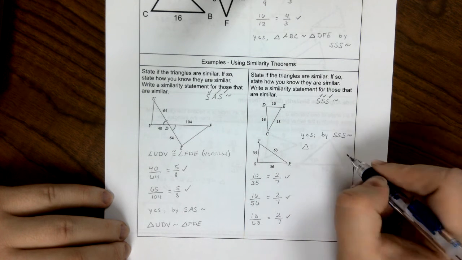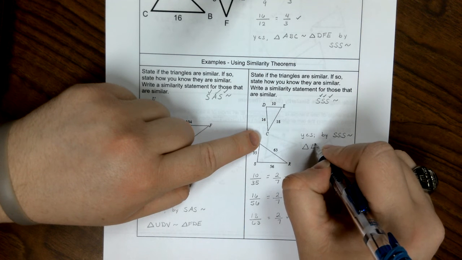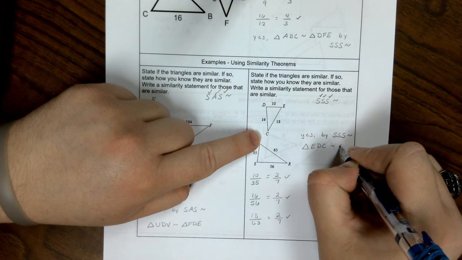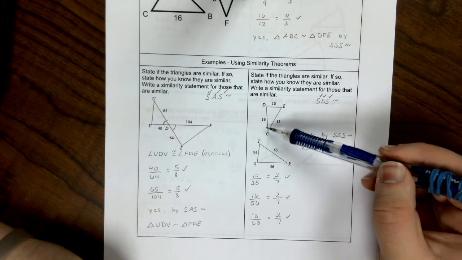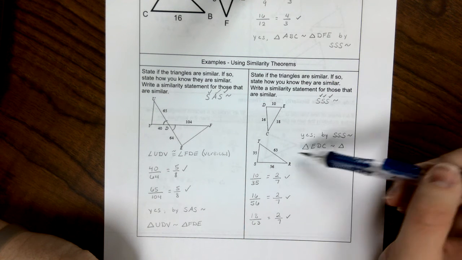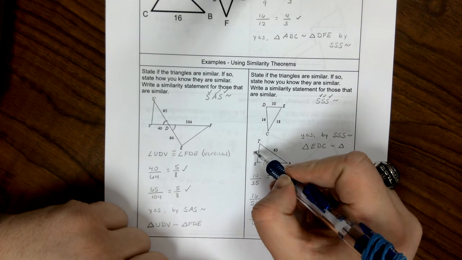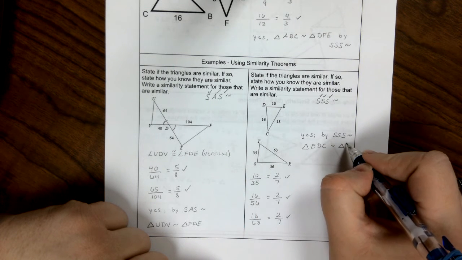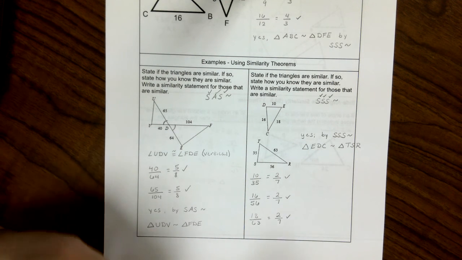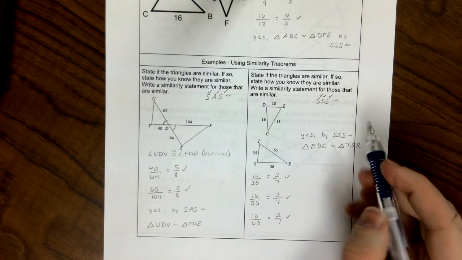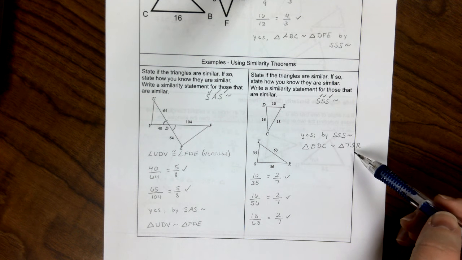And then we write the statement. So I'm going to start with this first one. And let's say I go with EDC. That takes me from small to medium to large, going in that order. If I do this order, then I have to maintain that in the second triangle. So small, medium, big, small, medium, big. That means I have to go TSR as my statement. And you could do any order you want to here, okay? Just remember, the way you write the first order determines how you write the second one, okay?